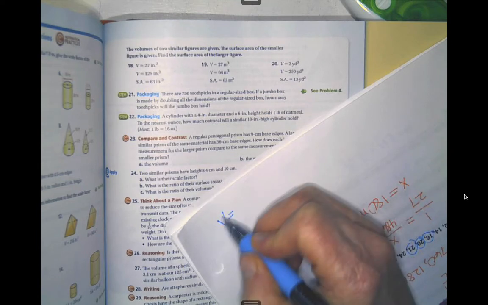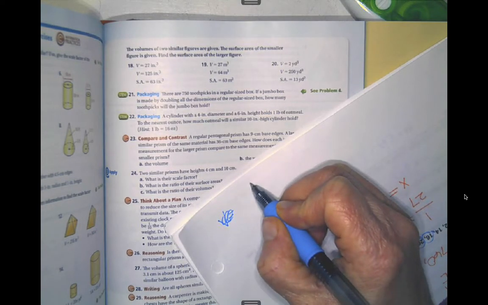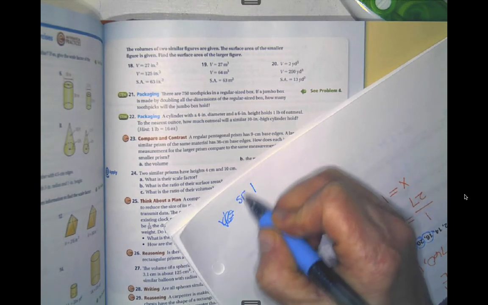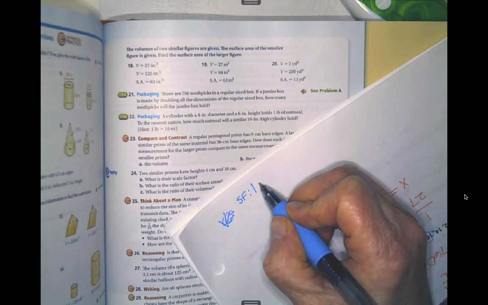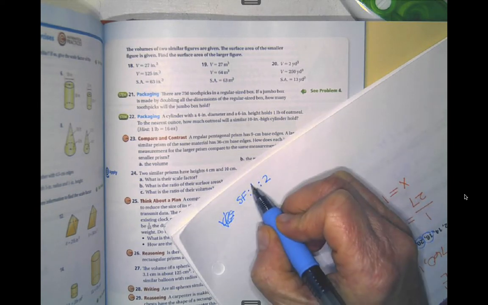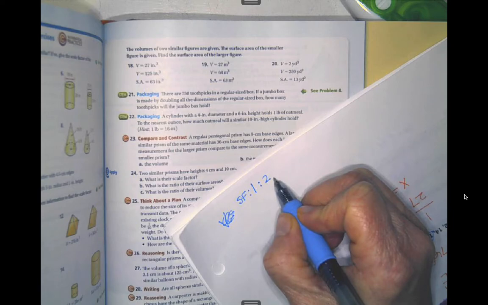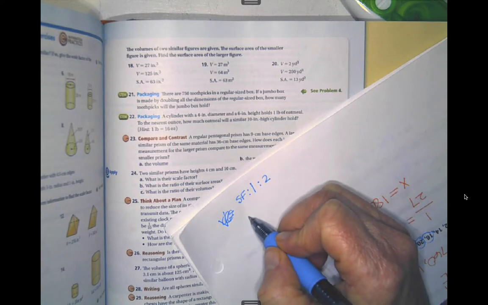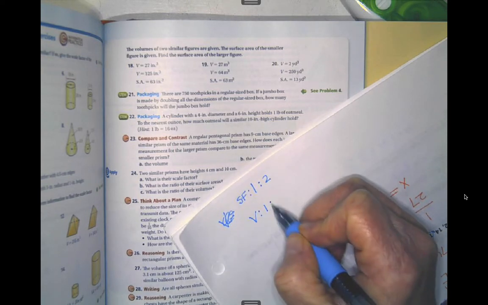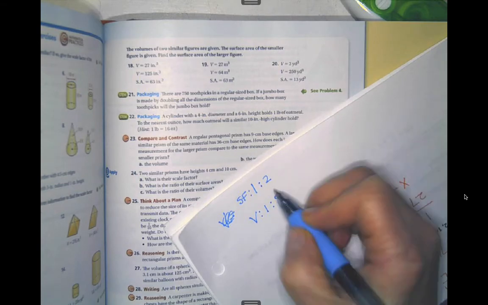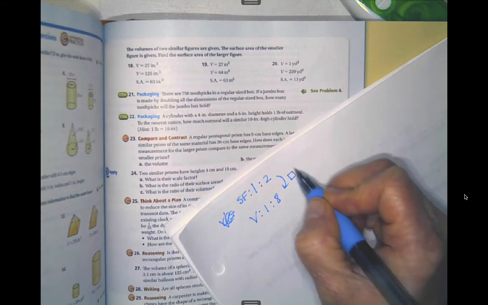Basically, the scale factor is 1 to 2, right? Because you have the regular box and then you're going to double all the sides. So the volumes are going to be in the ratio 1 to 8, because to get to that, I took those numbers and cubed them.